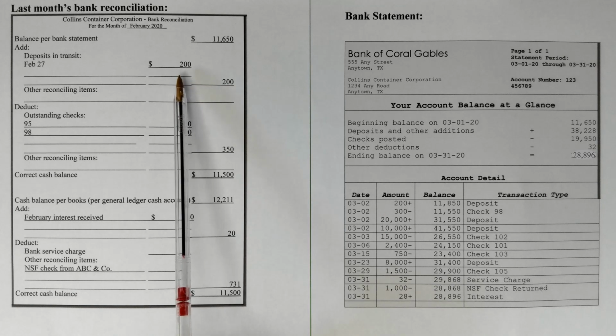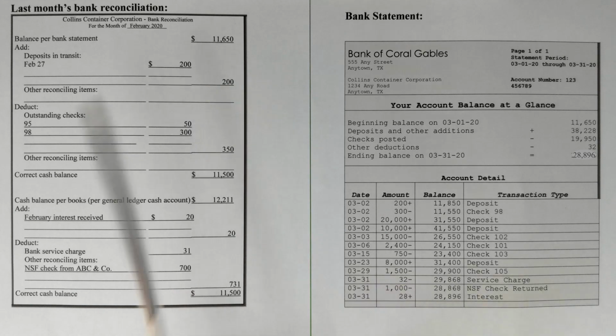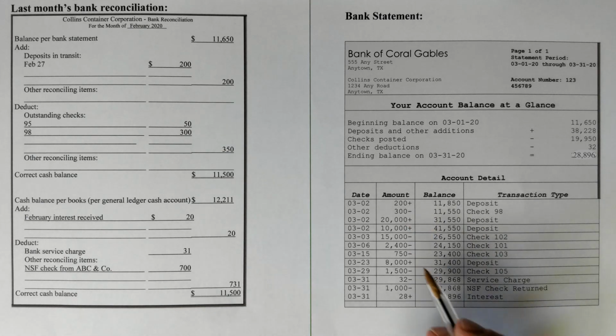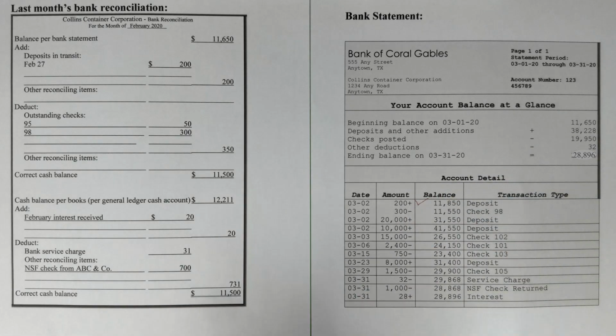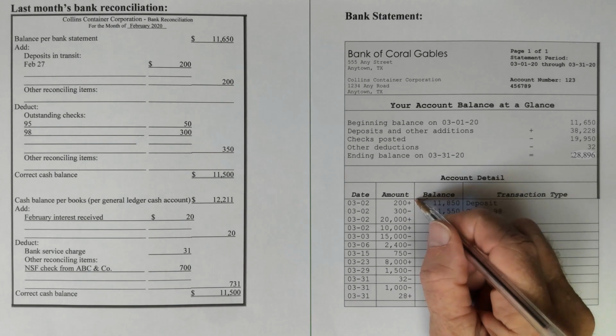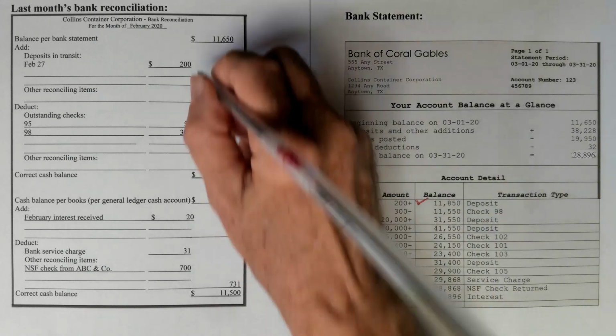So let's see if that amount finally was deposited in the bank. $200. Let's take a look. Oh yeah, there it is. There it is. So let me check it off. And when I check it off, I want to make sure that I check it off in both places. That would be here on the bank statement, and over here.